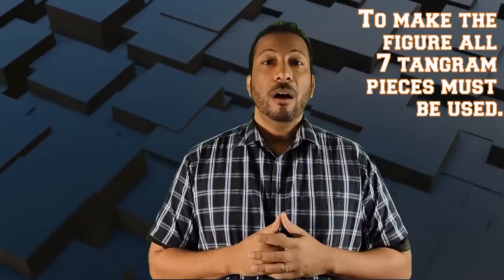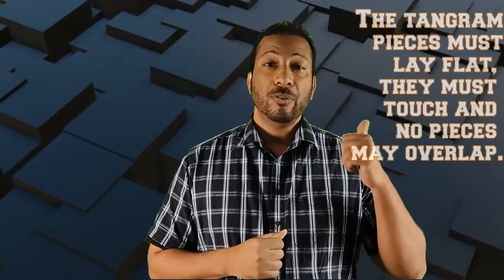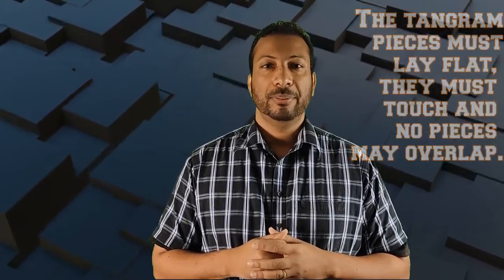There are 2 simple rules to the game of tangrams. To make the figure, all 7 tangram pieces must be used, and the tangram pieces must lay flat, they must touch, and no pieces may overlap.